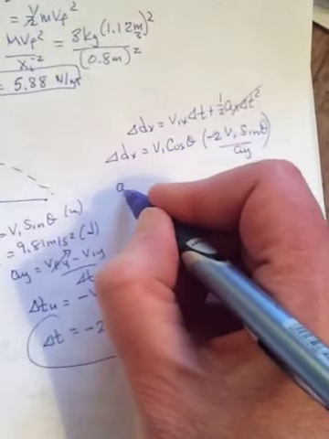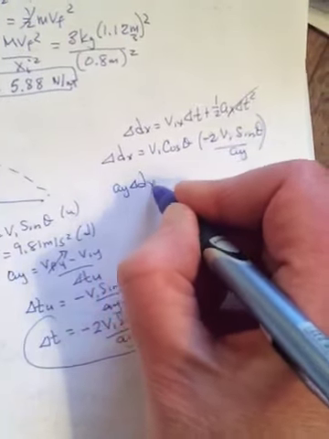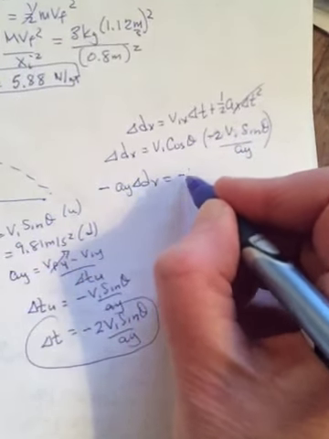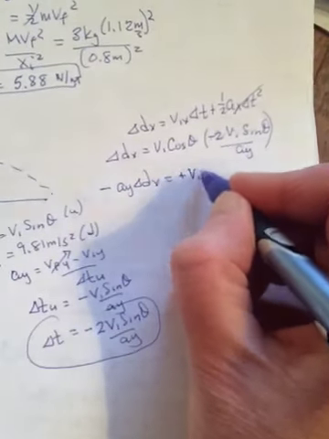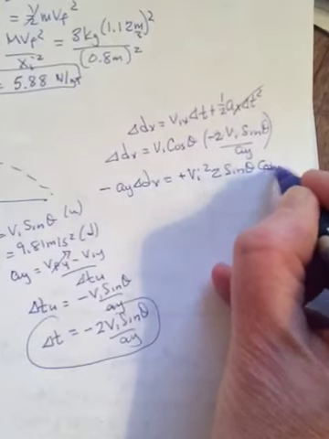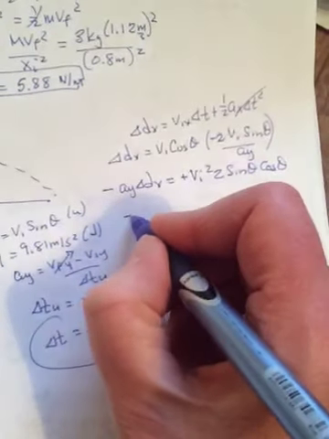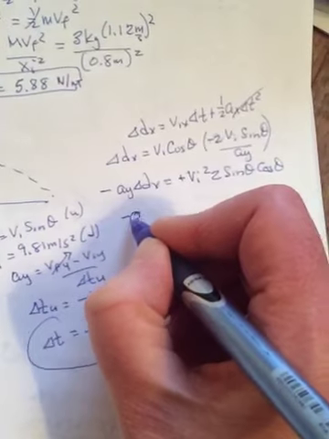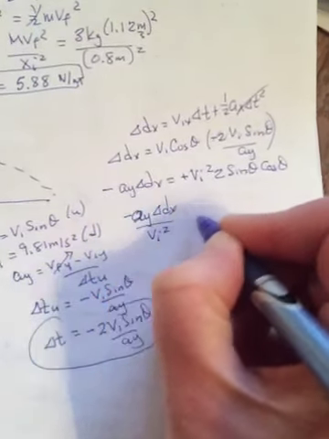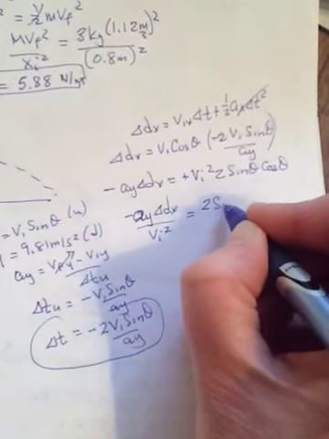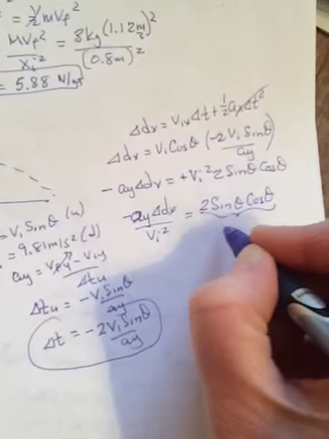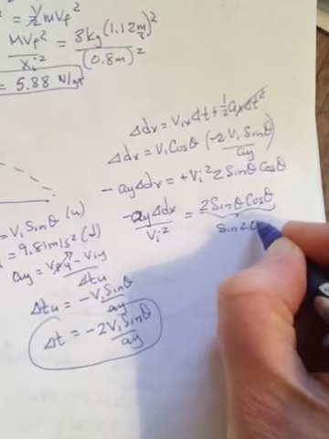Okay, bring my AY over, delta dx, bring my negative over, and this side will be negative, or excuse me, I took the negative over, VI squared 2 sine theta cos theta. Divide both sides by the VI squared, so you'll have AY delta dx over VI squared. And on this side, the 2 sine theta cos theta is your double angle identity. So this will be sine 2 theta.